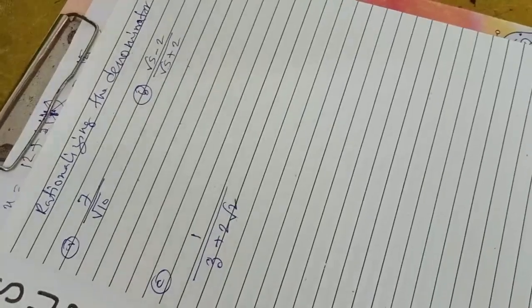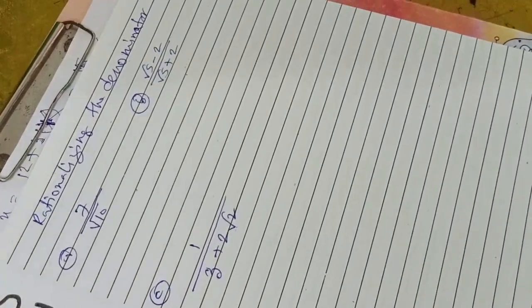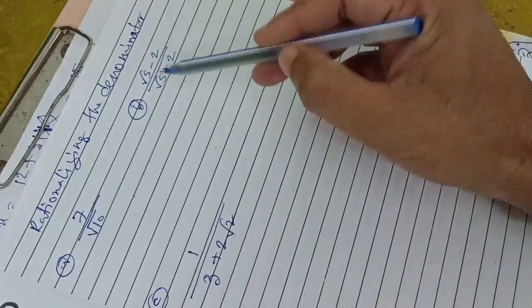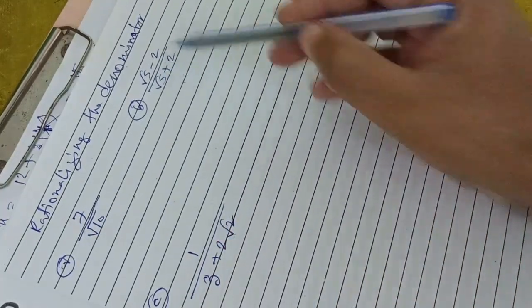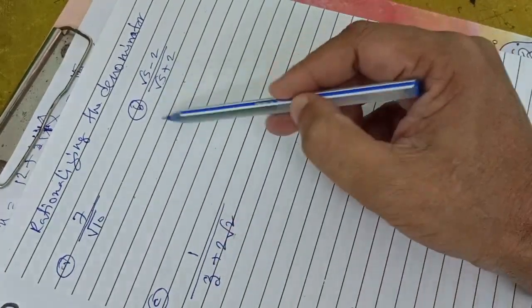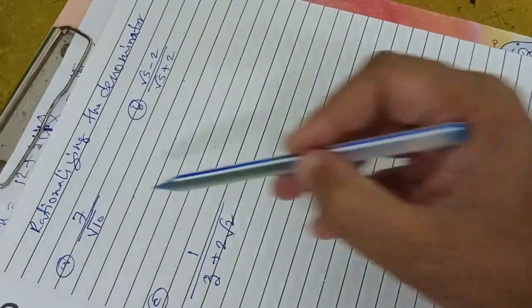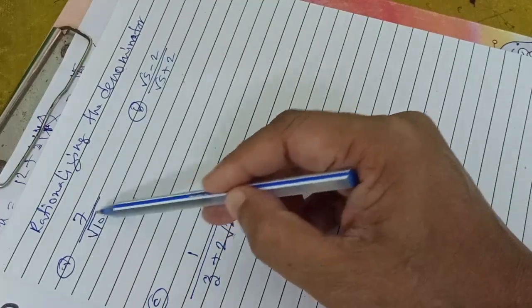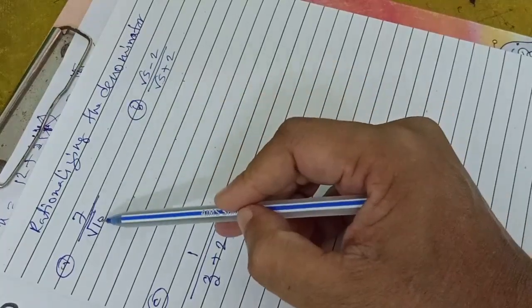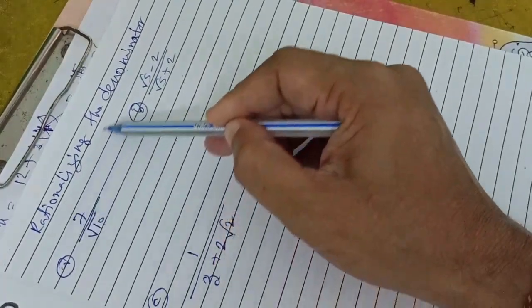What is called rationalizing the denominator? See the denominator part, a root is there. I have taken 3 examples. Roots are there in the denominators. We have to remove this root from the denominator, cancel this root from the denominator. That is called rationalizing the denominator.